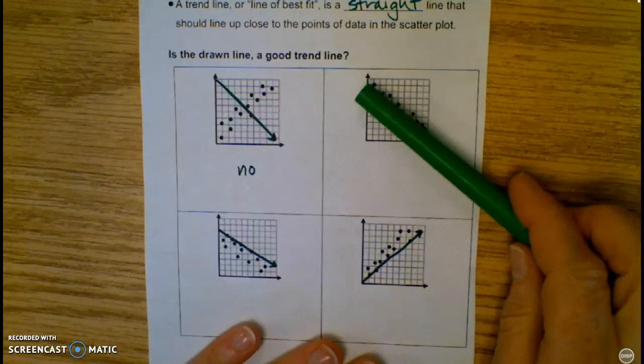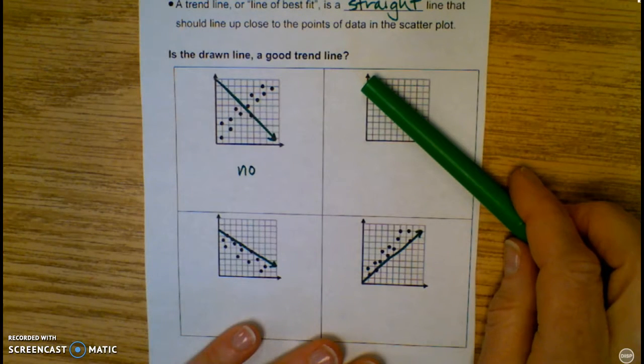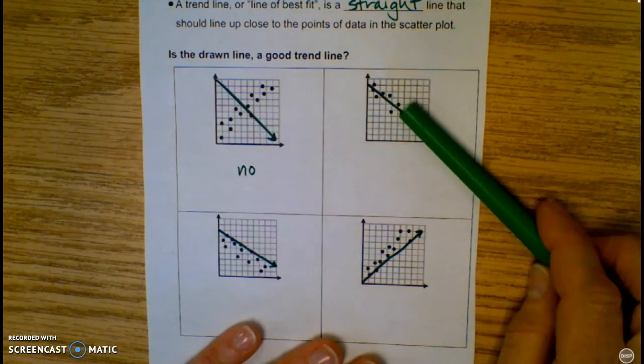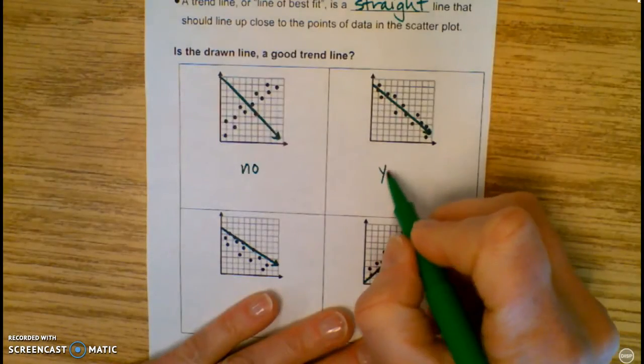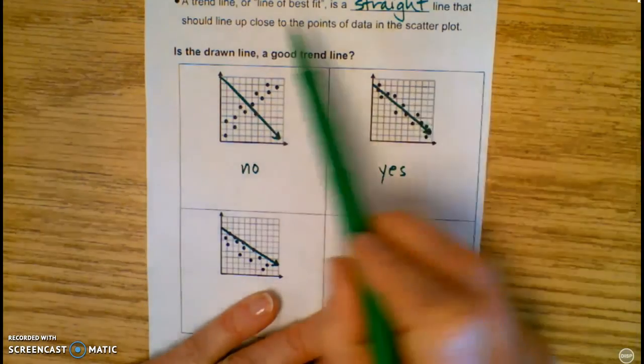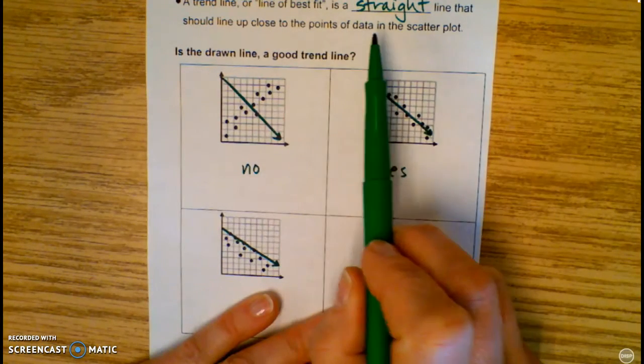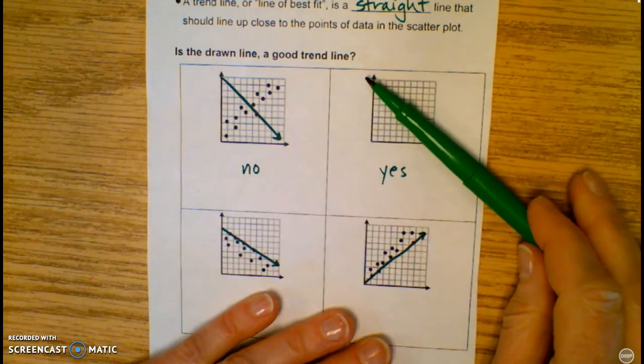This one has a trend line that goes right down through the center between all your points. If I had my pen lining up all my points, I would basically cover up every point, and that means that yes, this is a good trend line. It's a straight line that goes close to the points of data in the scatter plot, and nobody's really left out.